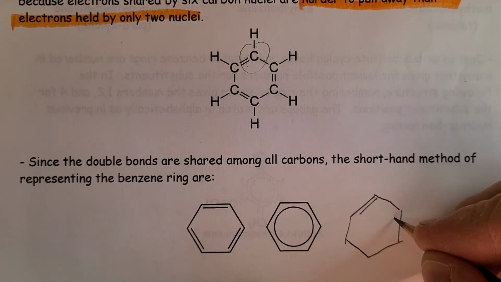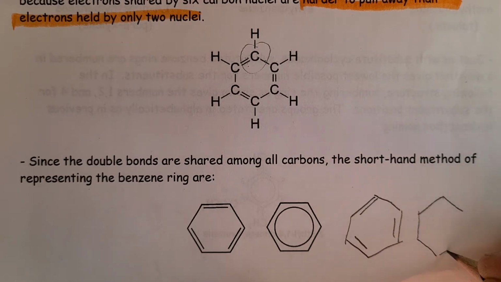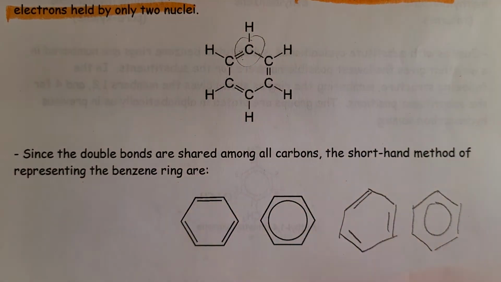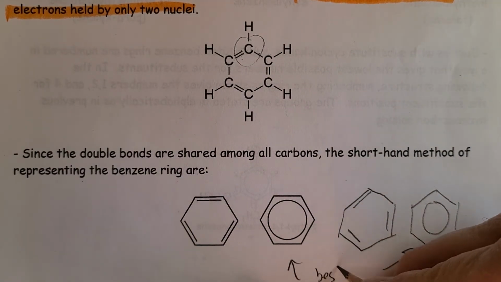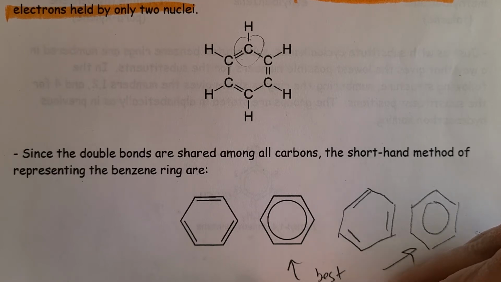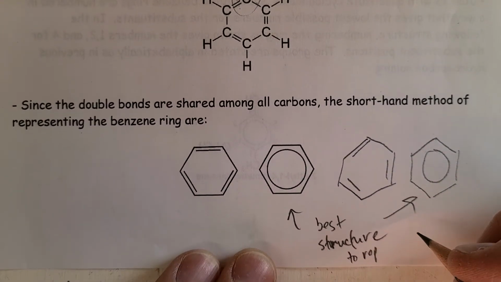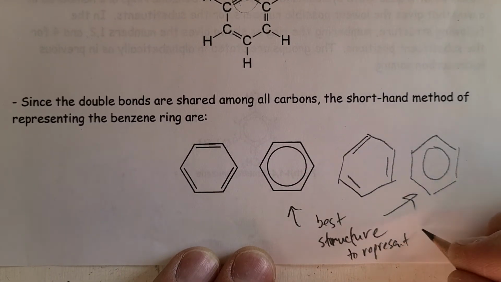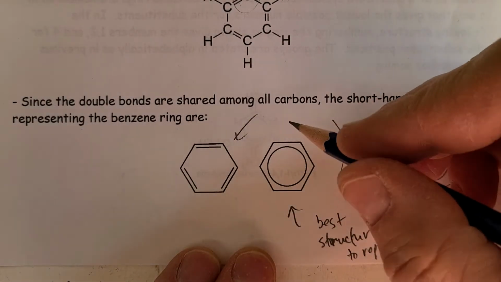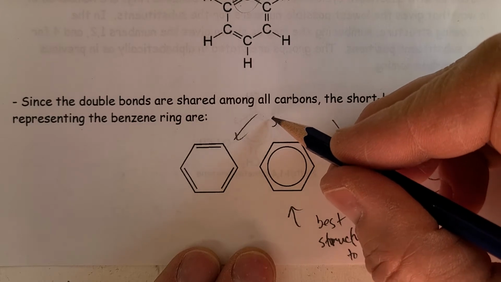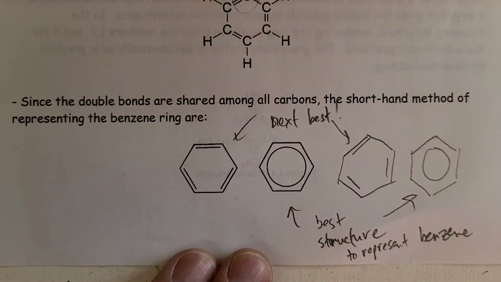We could have double, single, double, single, double, or of course we could have drawn the circle indicating that those double and single bonds alternate. This is the best structure to represent benzene. And this is the second best way, showing the alternating double bonds. So I'll put next best, the next best way to show that.